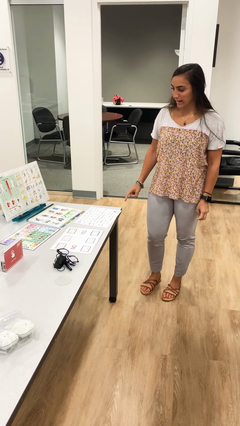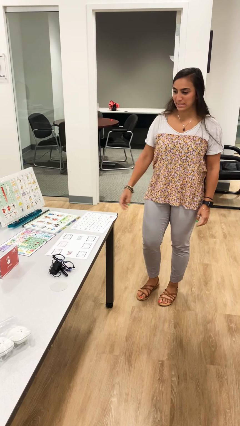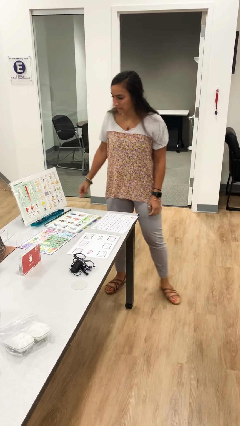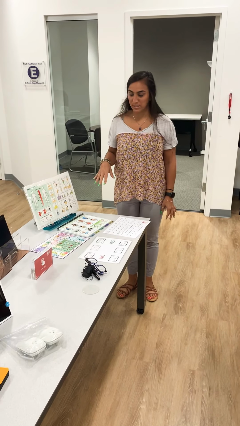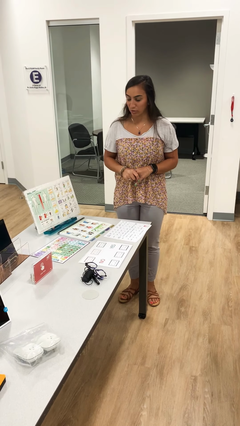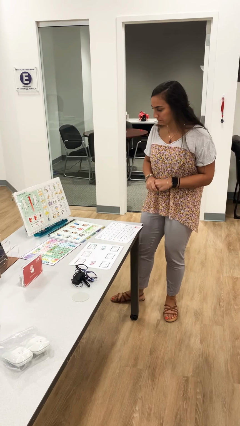Today we're going to review how to use different communication boards. This is a very low-tech way to help a patient with ALS communicate. We have a variety of communication boards here. This is not all the communication boards that are available. You can create your own, you can find them online.